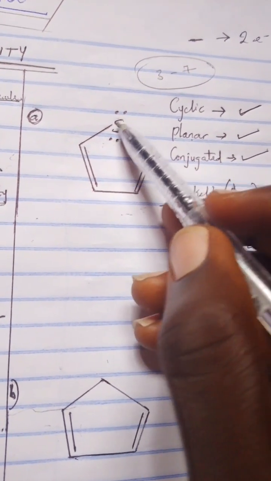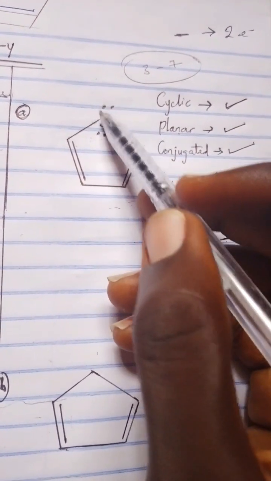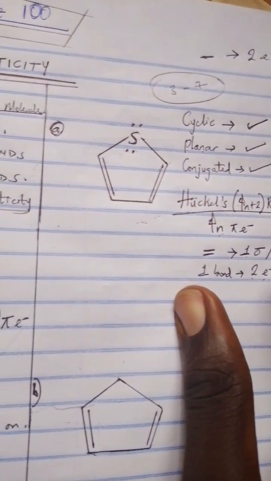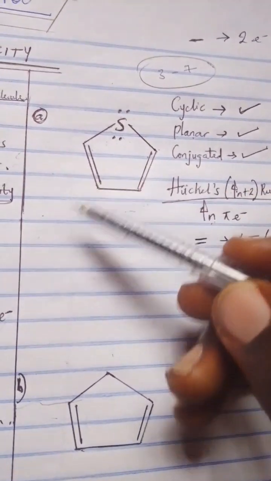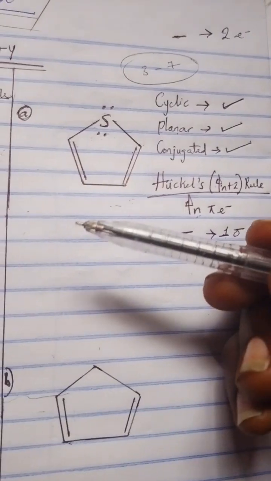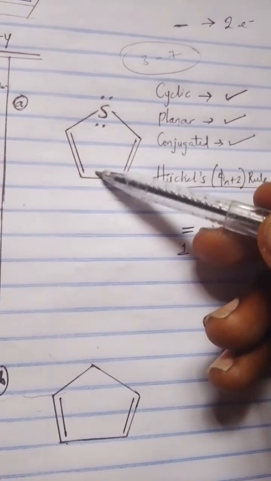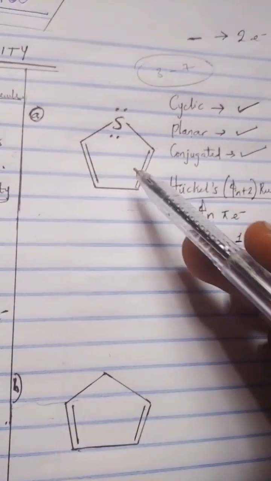You understand? But whenever we have the lone pair outside, not inside the ring, we do not regard them as pi electrons. Because once they are inside, they contribute to the stability of that compound, and we know that aromatic compounds are very stable due to the delocalized pi electrons within the ring.